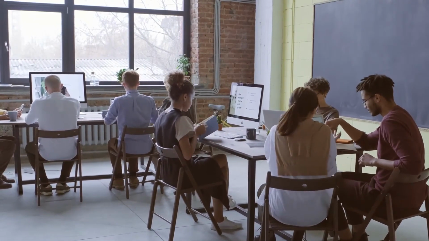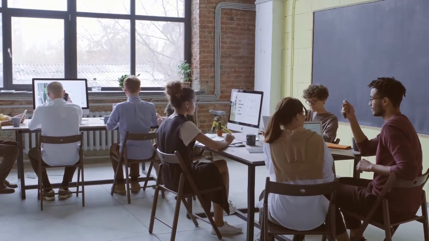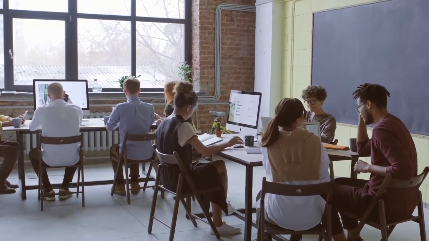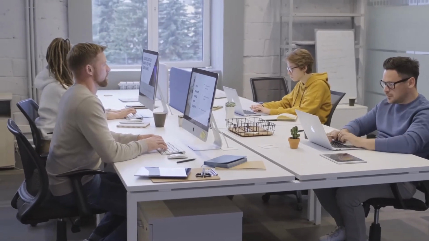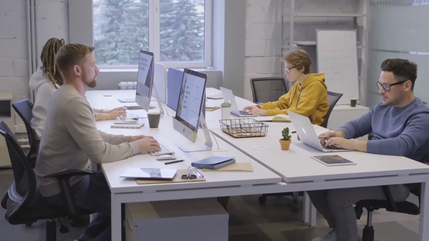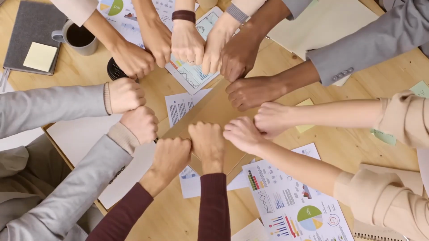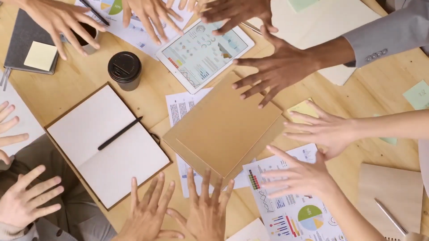Kiyosaki emphasizes the importance of setting specific financial goals and taking action to achieve them. By setting clear goals and consistently working towards them, individuals can move from the E and S quadrants to the B and I quadrants, ultimately achieving financial independence and building lasting wealth.